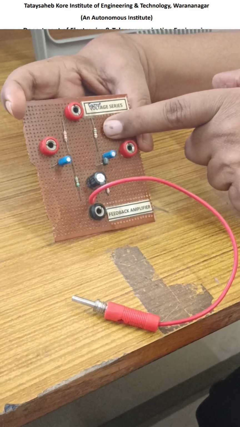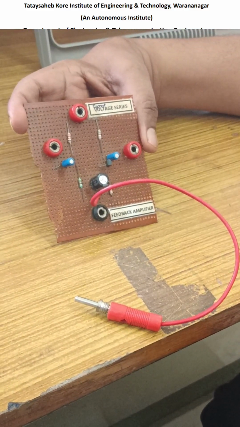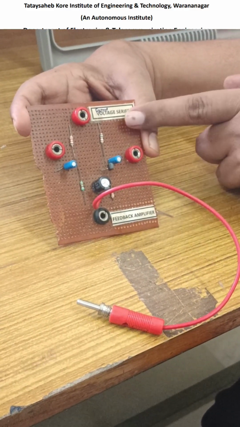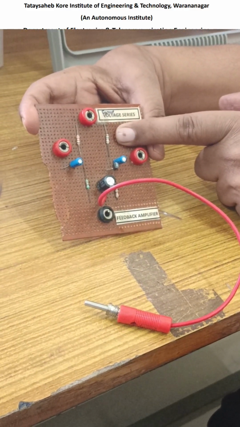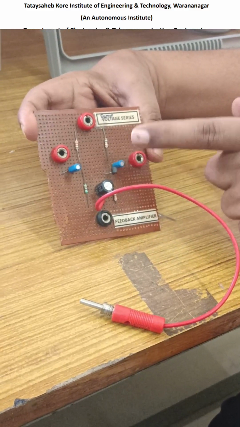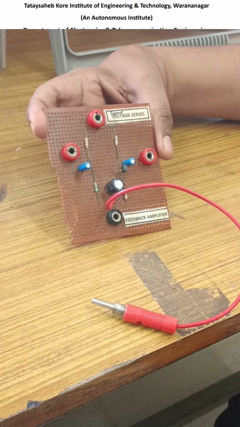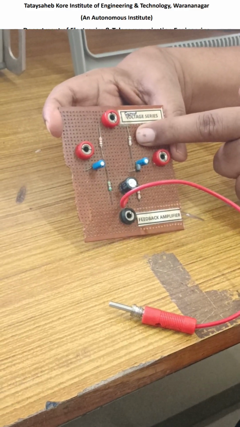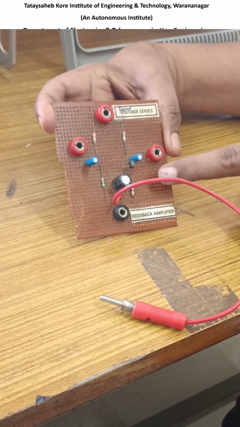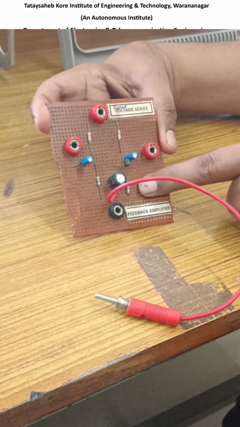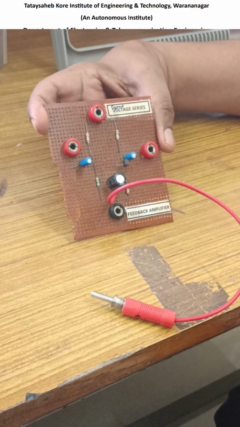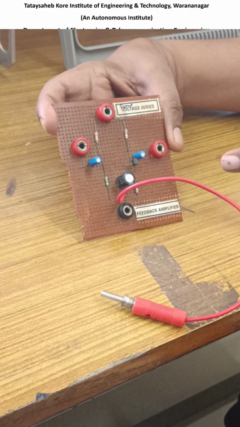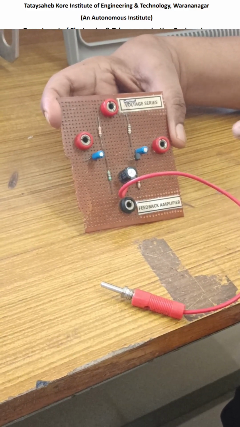What is the function of this RC? RC is used as a current limiting resistor for collector terminal. Sometimes this is also called as load resistance, right? So whatever current is flowing through the collector terminal of the transistor, that current is controlled with the help of RC. Most important, what is the function of RE? Last time we studied, RE is used as a feedback resistor. Whatever feedback is there in the circuit, who provides that?